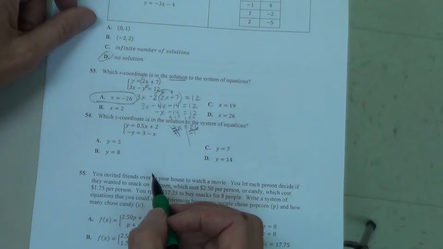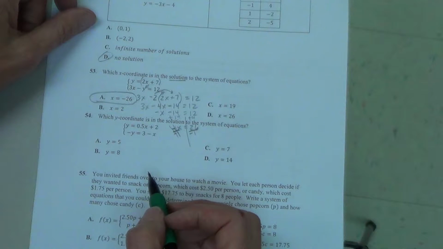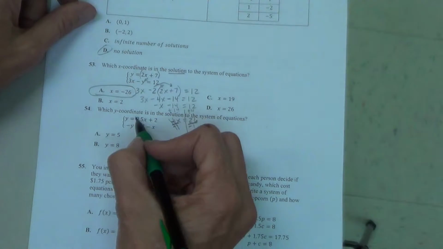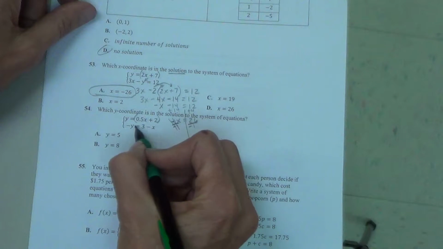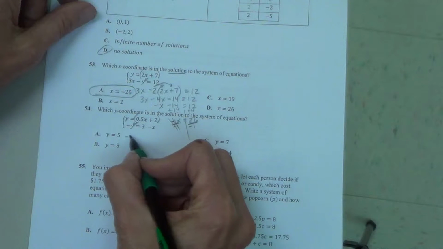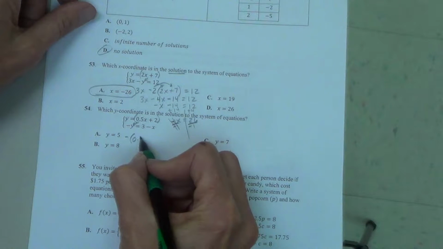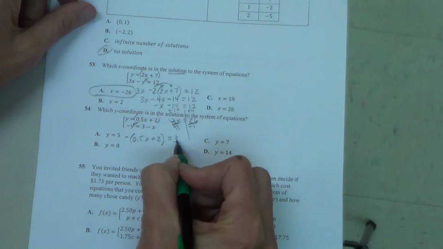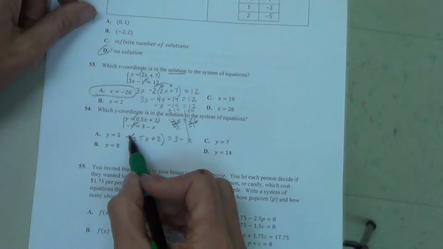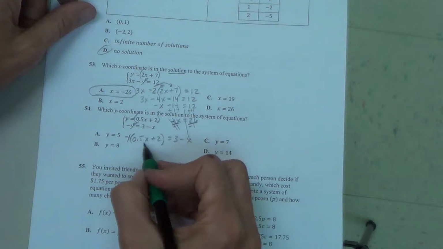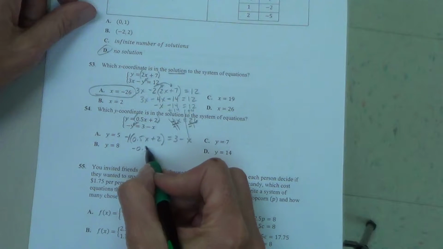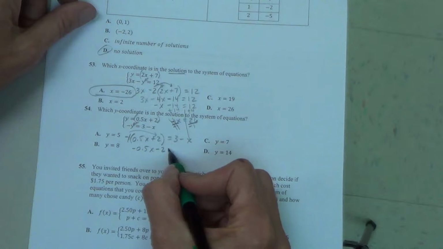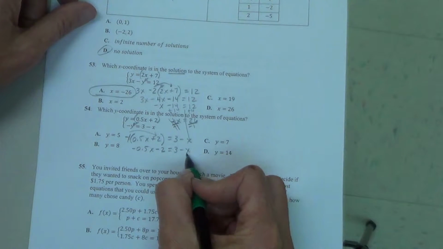It's easiest probably, at least in my opinion, to go ahead and solve for x and then plug it back in. So just like we did before, take that y value, plug it in here for y, so negative 0.5x plus 2 equals 3 minus x. Distribute this negative, so it's a negative 0.5x minus 2, as you multiply there, equals 3 minus x.